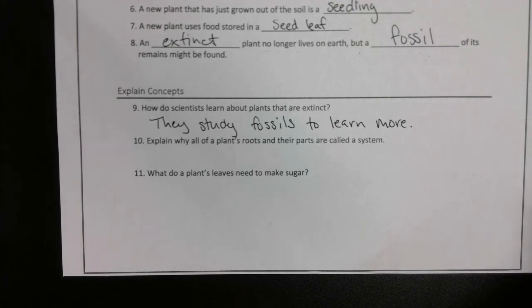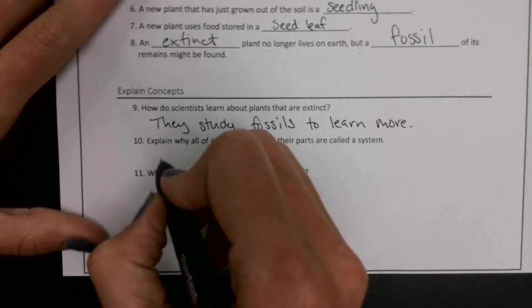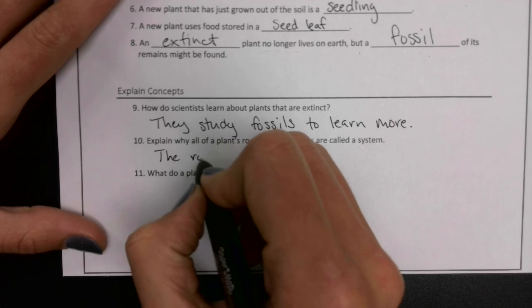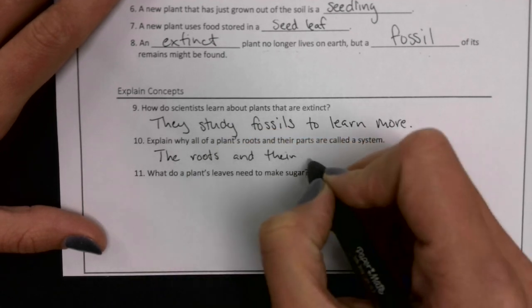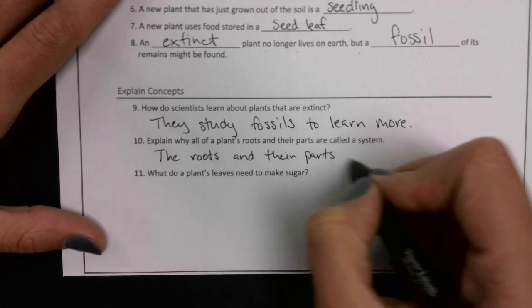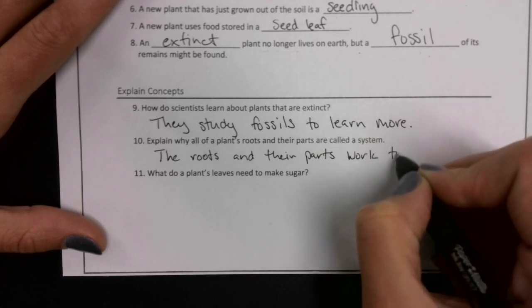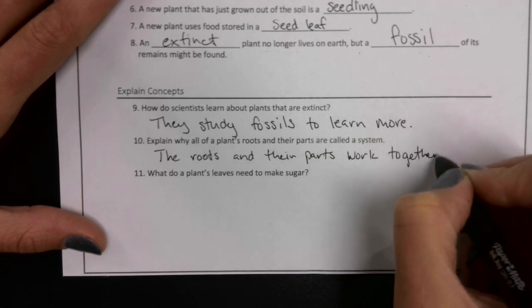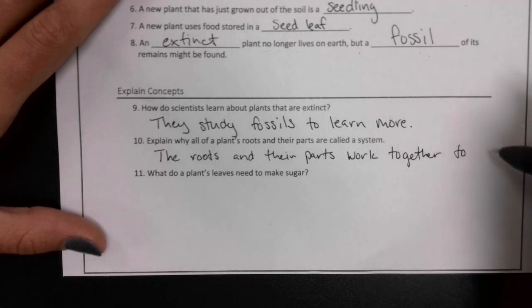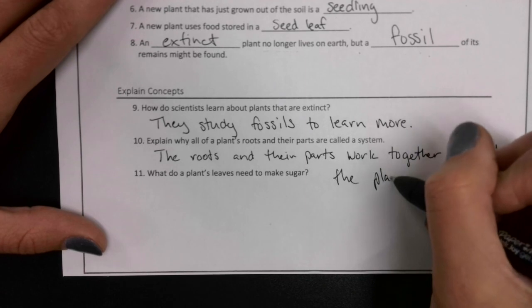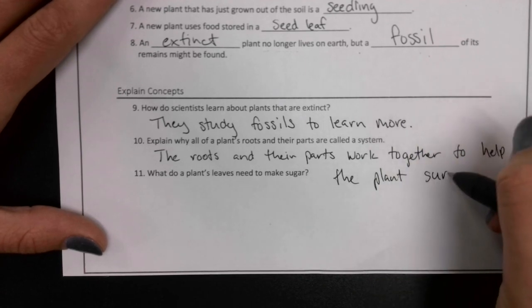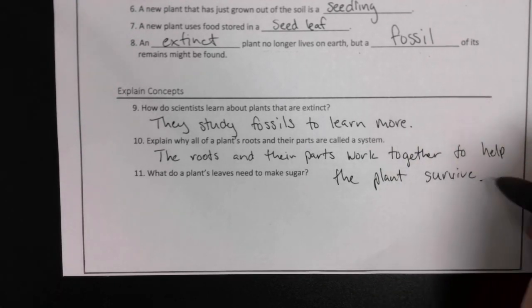Number 10, explain why all of a plant's roots and their parts are called a system. Well, the roots and their parts work together to help the plant survive. Right? So that's a system. Things working together to help things survive.